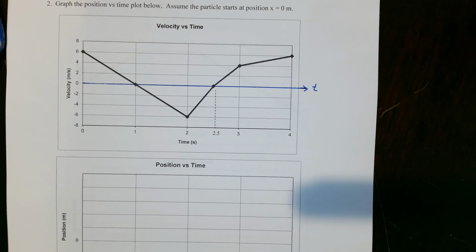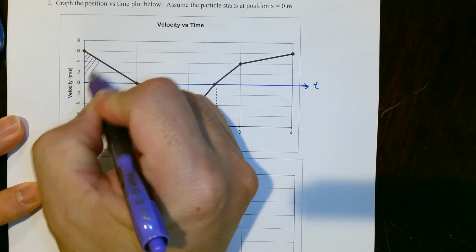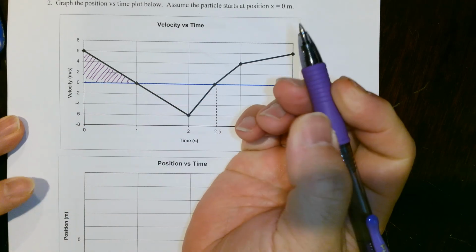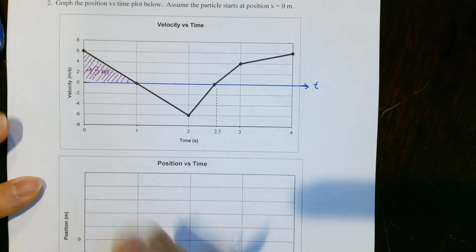Slowing down. How far did it go? Positive 3 meters would be the correct answer, because the area here is 1/2 base times height. So this looks like a positive 3 meters.